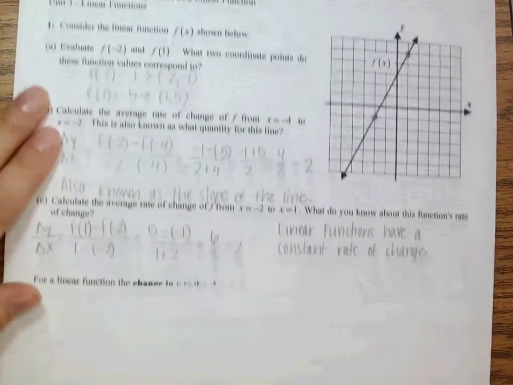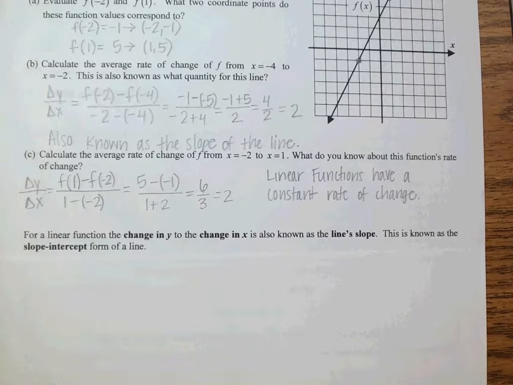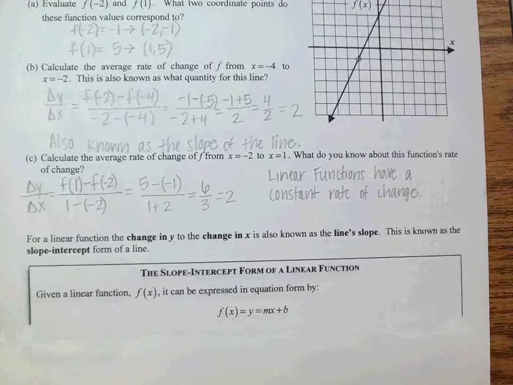Then the next thing we're going to talk about is, for a linear function, the change in y to the change in x is also known as the line's slope. So you'll hear me talk about both the average rate of change and slope. They are the same thing, okay? There's a form, or like a formula, or kind of an equation. Officially, it's called a form, but a lot of times it's an equation called slope-intercept form of a line. Okay, right here.